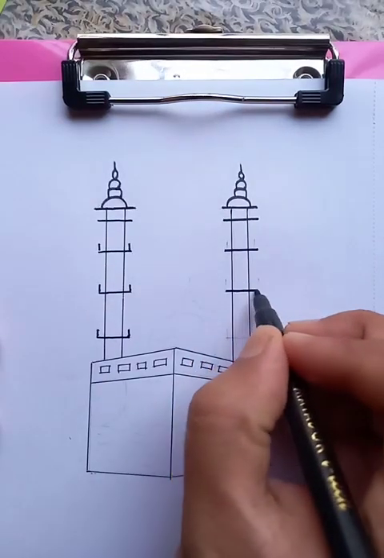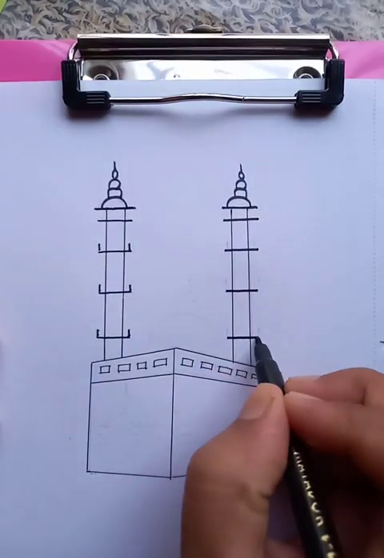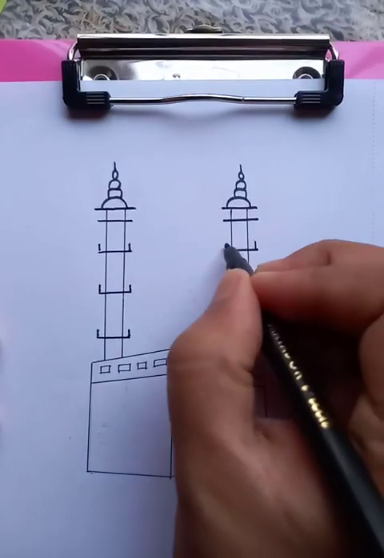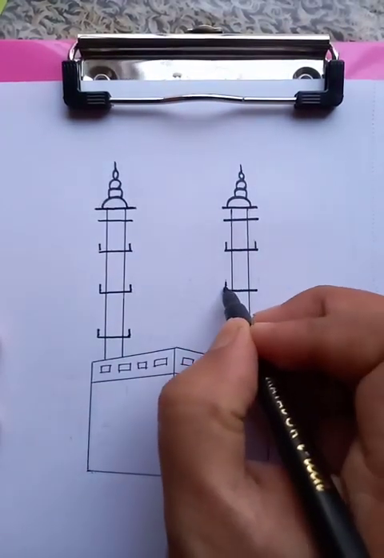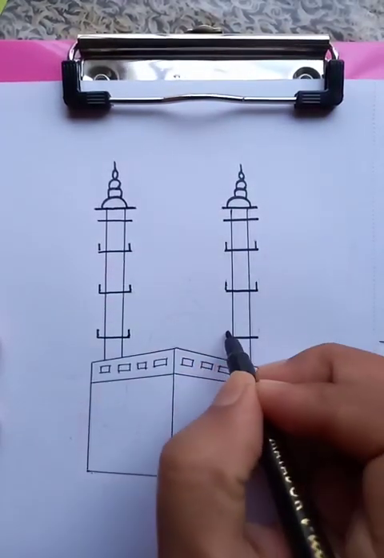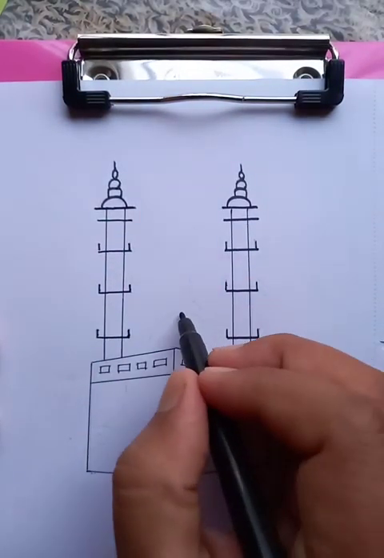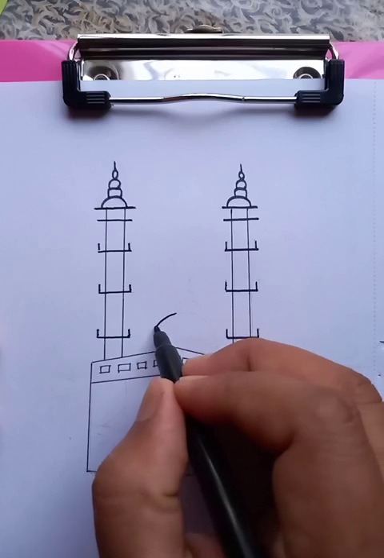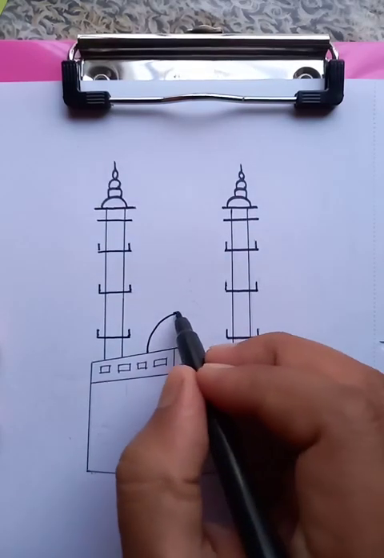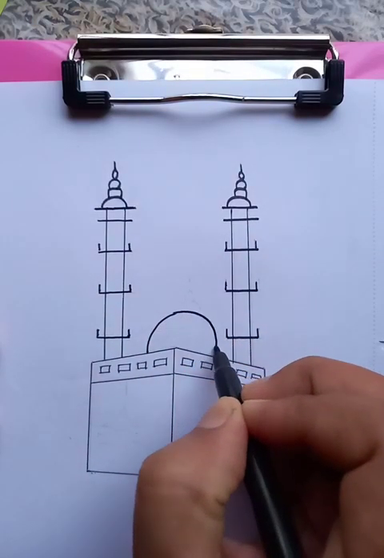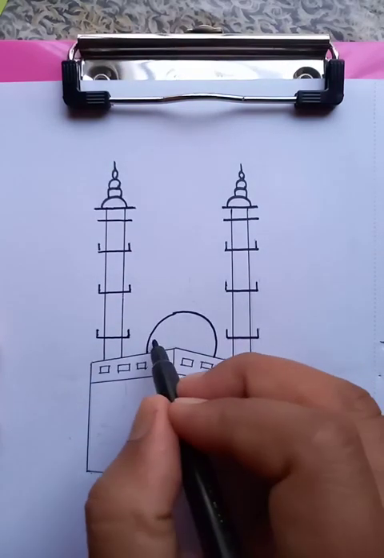All right, using the sign pen to draw all the borders bold here, so it increases the thickness, and you can see the dome, the biggest dome for the main structure.